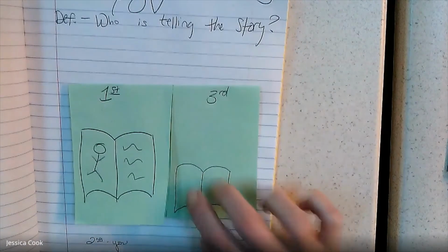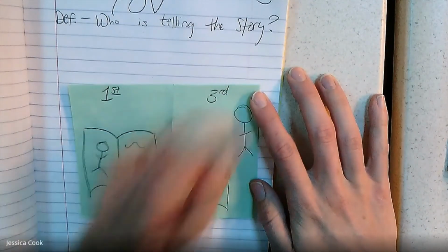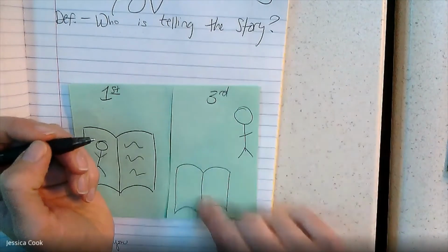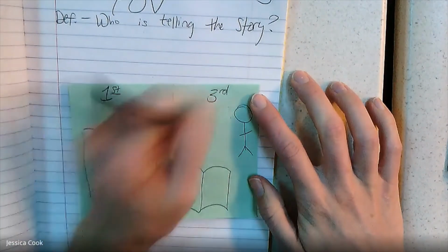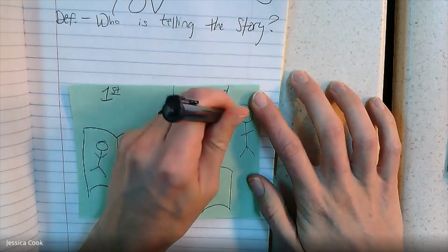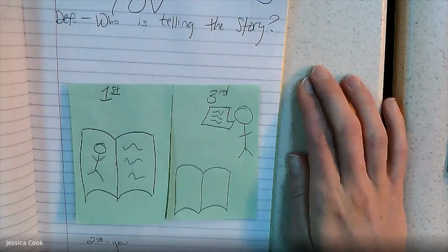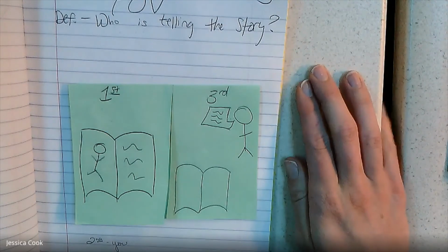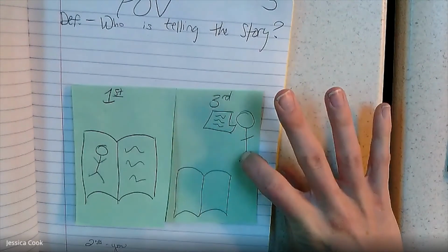Because we're going to come up here, draw our narrator, who is very clearly not in the story. They are going to tell the story from outside of it. Make your page look like mine. They are telling the story from outside of it.